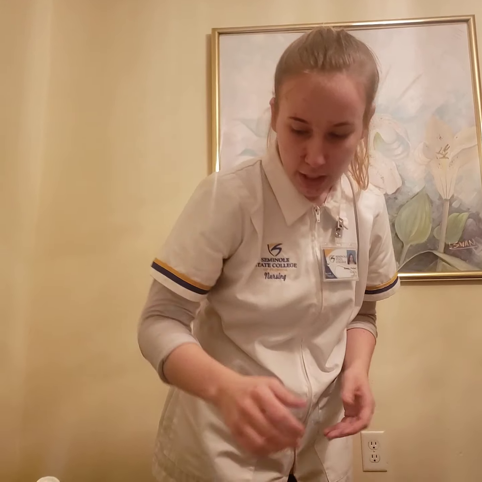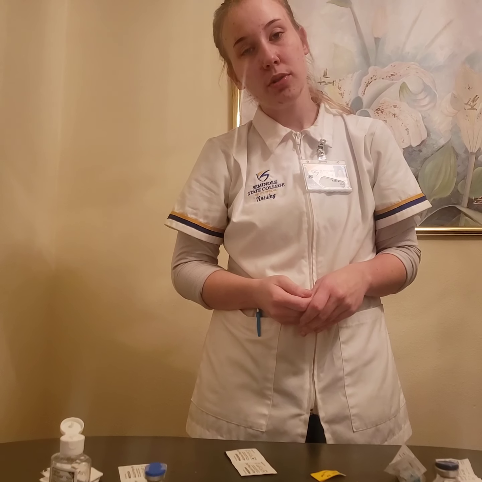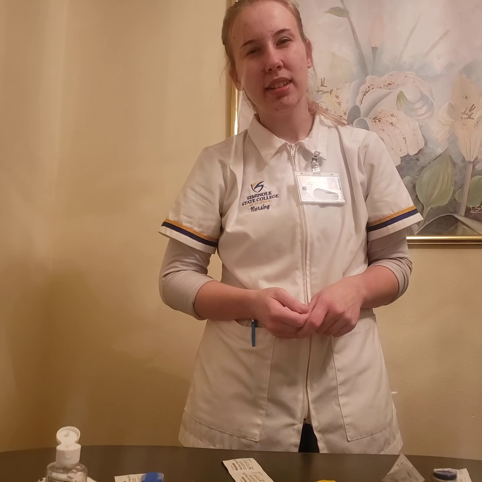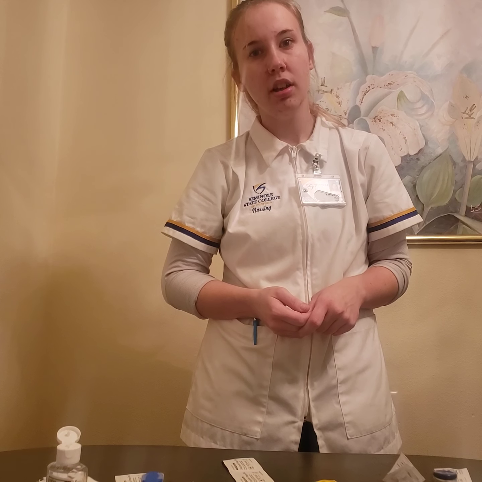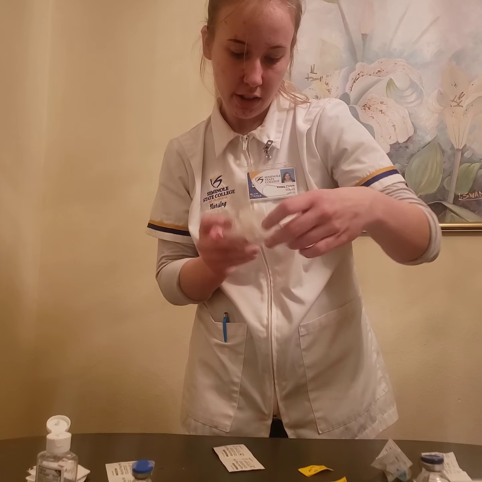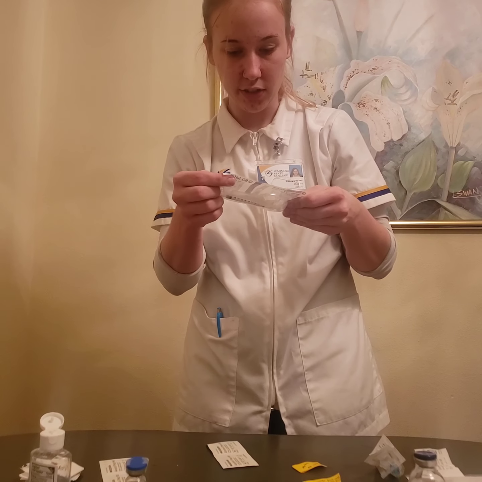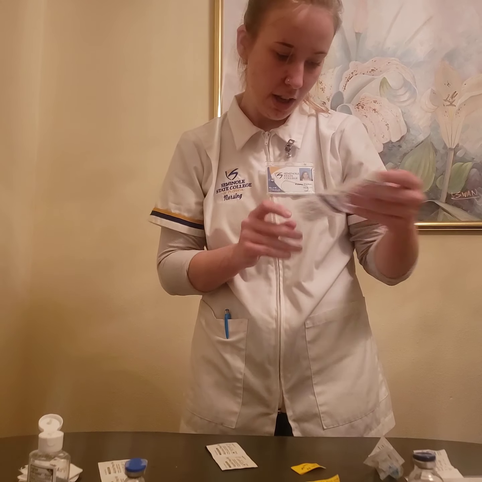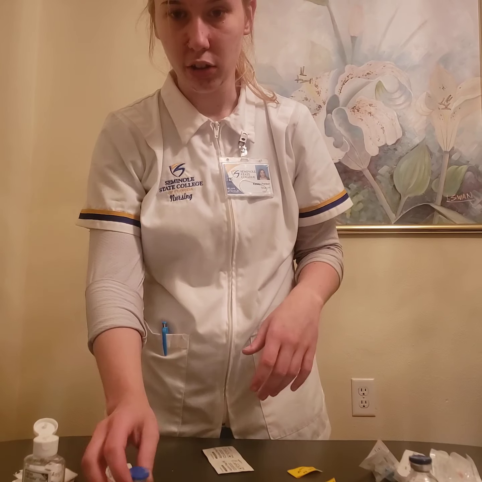Okay. And I'm going to be checking that I have a syringe for my subcutaneous injection. That is going to need to be a 25 gauge needle, and it's going to be 5/8 of an inch long. And I do have that here. I'm going to check, make sure it's not soiled, it's not expired. I'm going to make sure all of my supplies are in good quality.